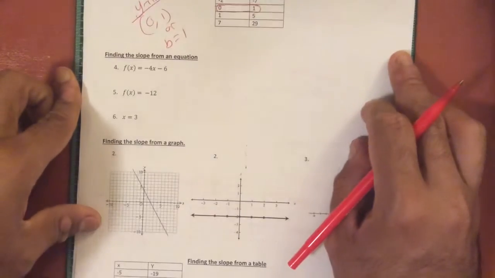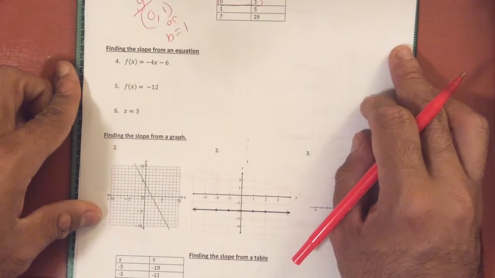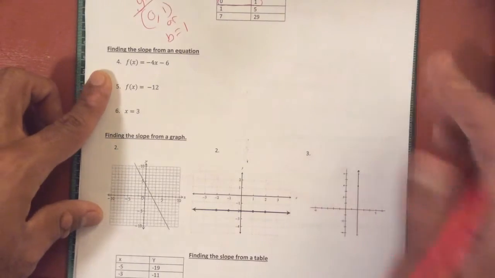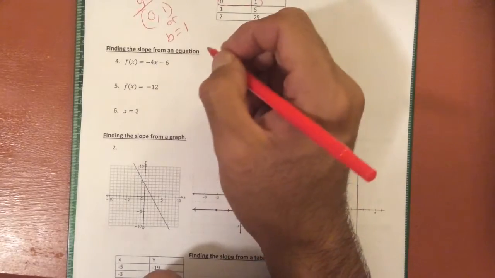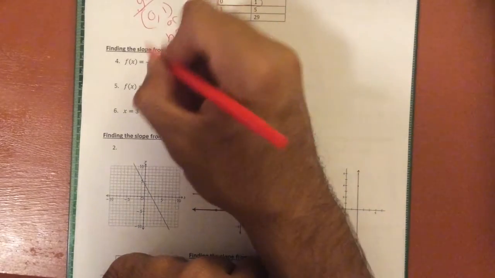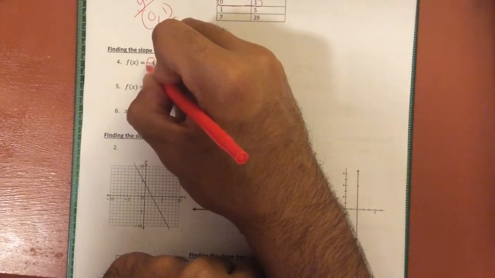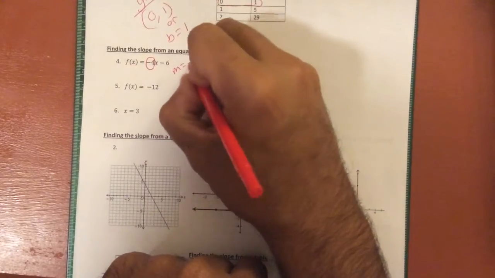Now, the next section, finding the slope from an equation. Now remember, finding the slope from an equation is basically the number in front of the x, or the letter m in the slope-intercept form. So for number 4, the slope will be -4.